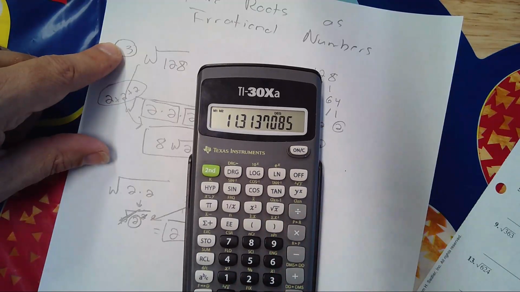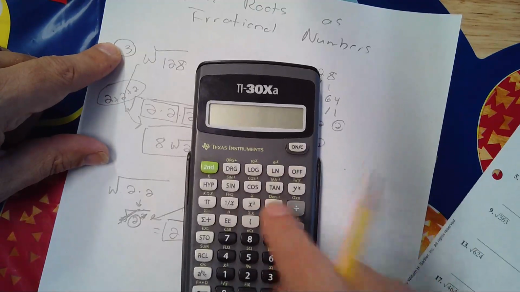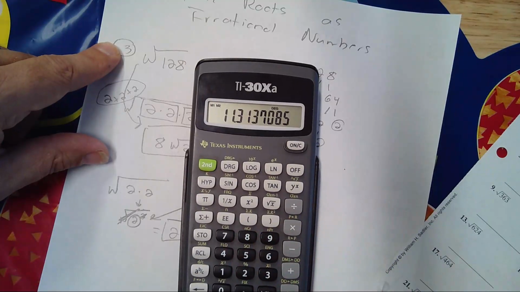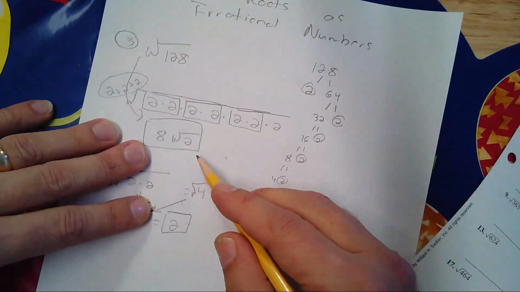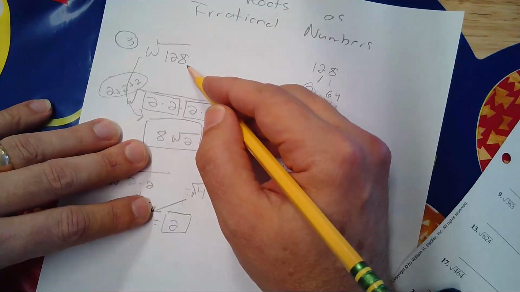128, square root of 2 times 8. So this would be the simplified answer to root 128.